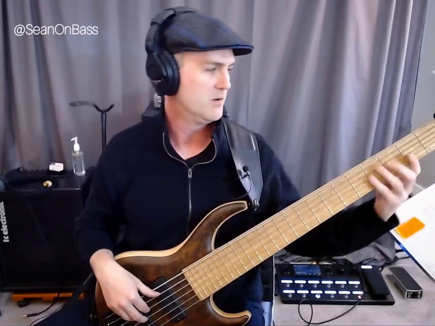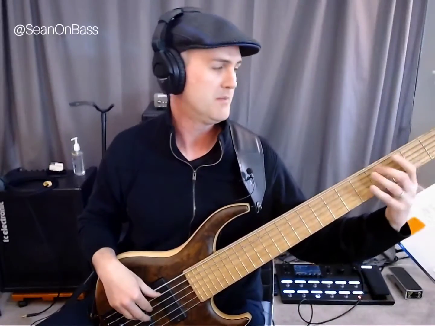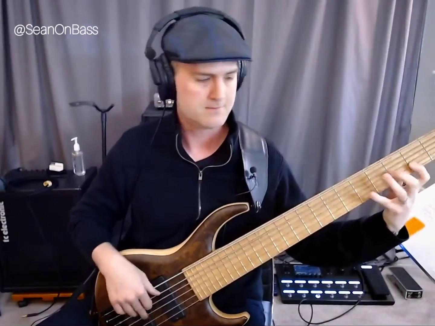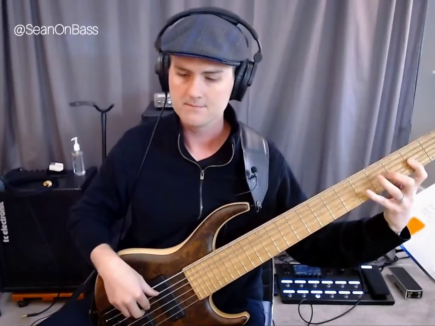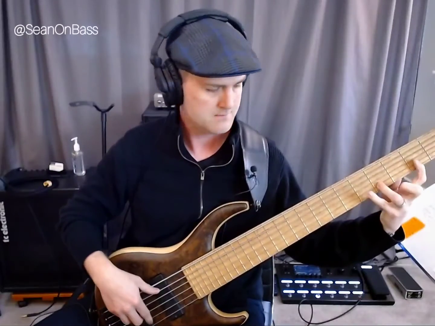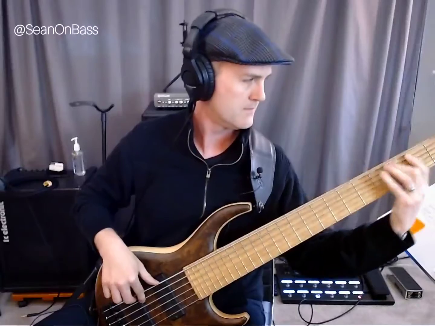So if we're playing in C major, the Ionian, the major scale, would just be playing in C major as well. And then, of course, you can play in the relative Aeolian to that.